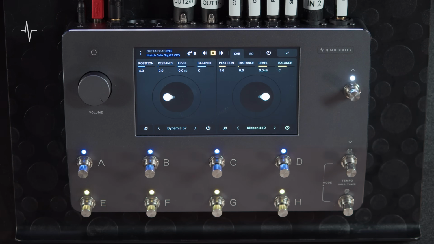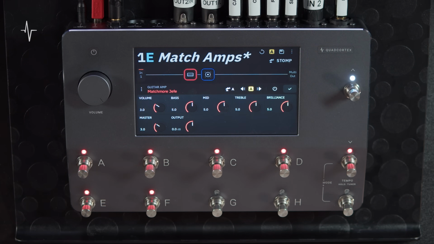The next amplifier that we're going to have a look at is called the Matchmore Hefe, and again we have a brand new cab, the Match Hefe Sig 02. When you load up the Matchmore Hefe, we've got volume, bass, mid, treble, a brilliance control, so that's going to be a bit of top end, master and output. Here's how it sounds.